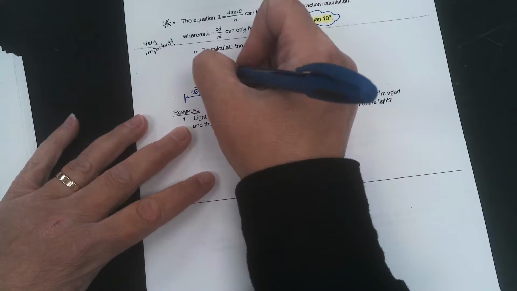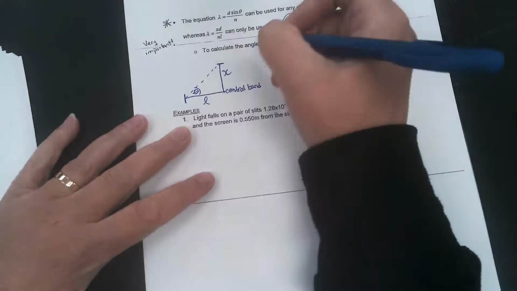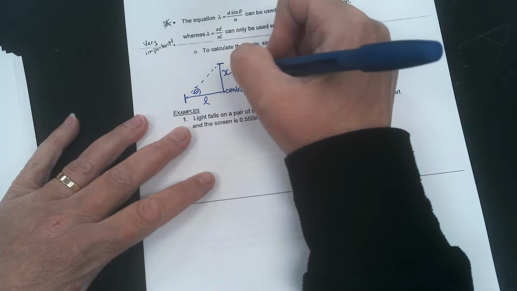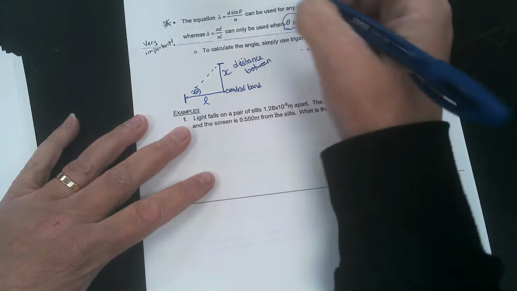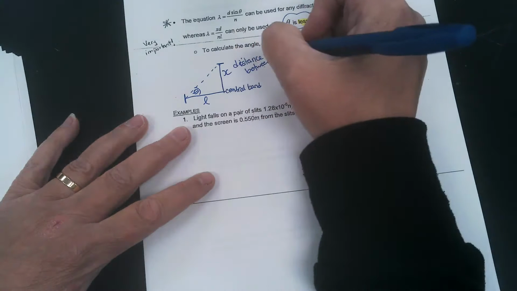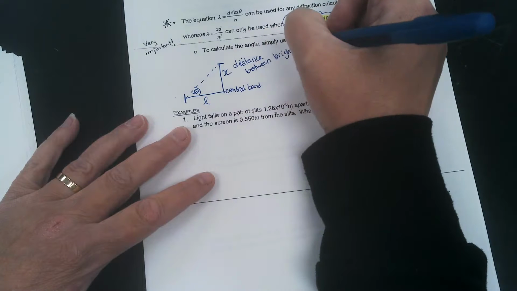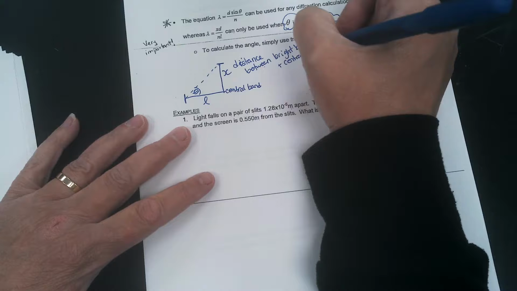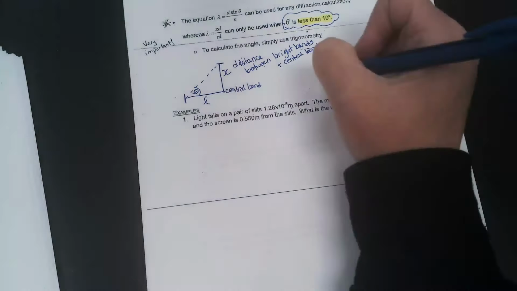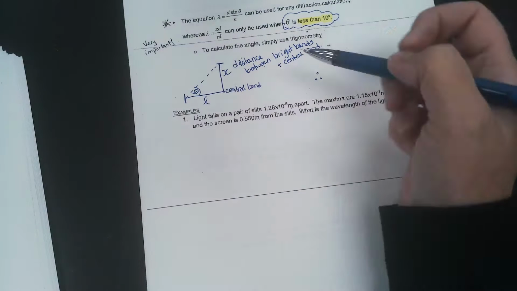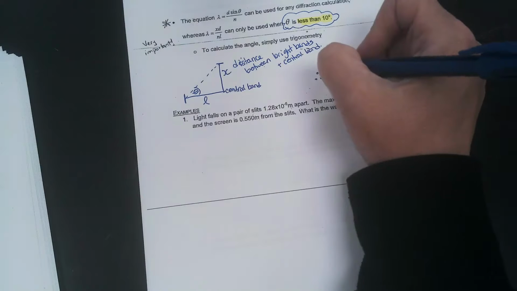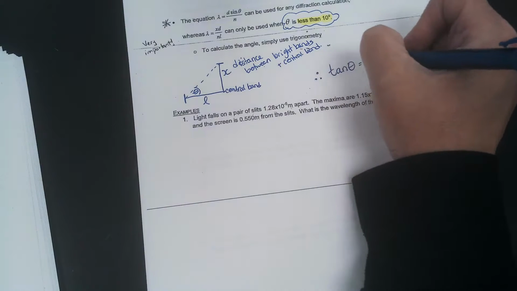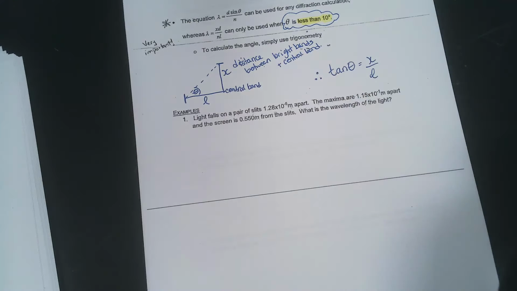And this distance here, x, is the distance between bright bands. Always bright bands. Okay, and so what that means then, if we were looking for some angles, we could go tan theta is equal to x over L.